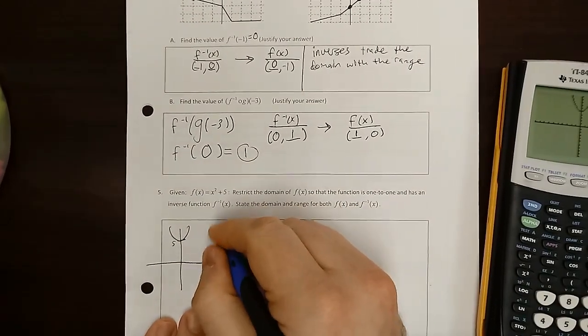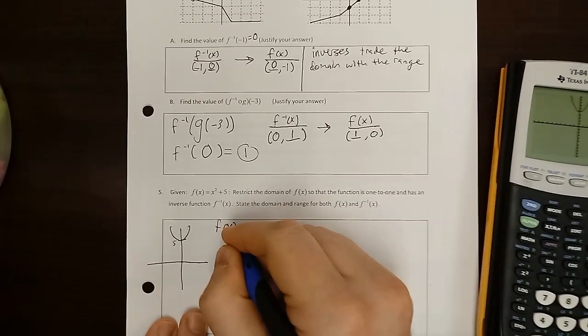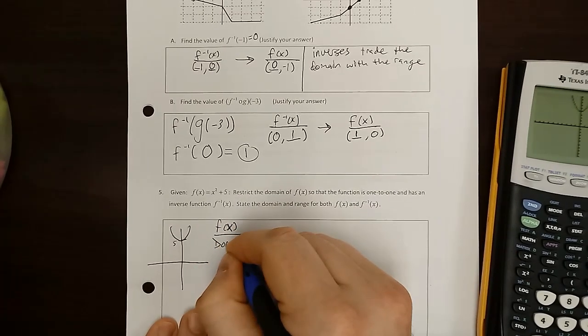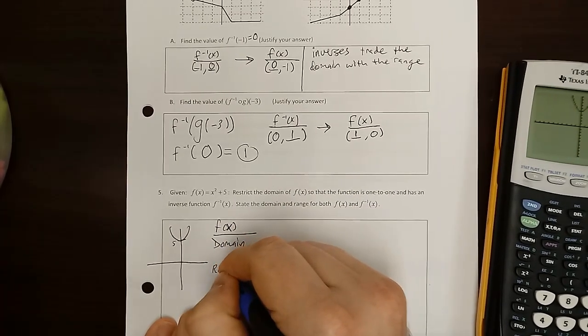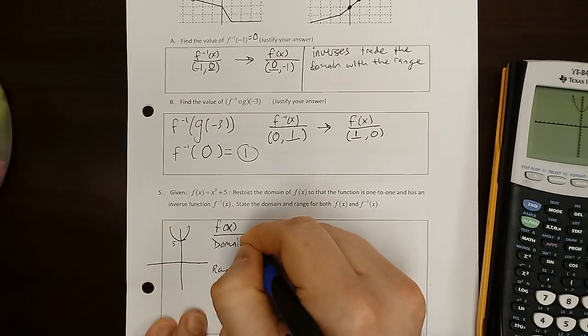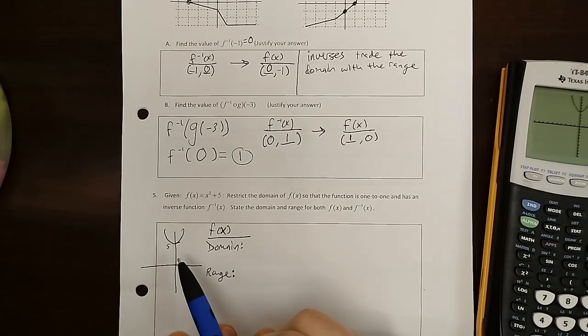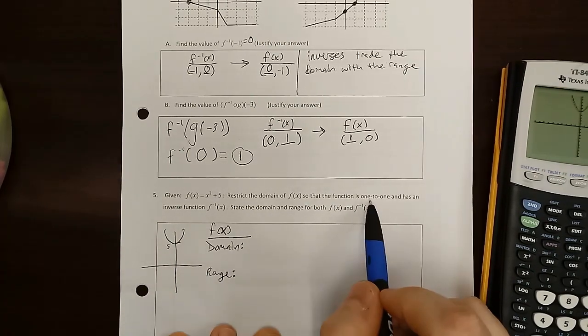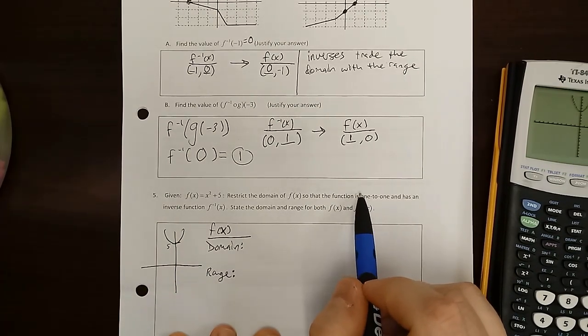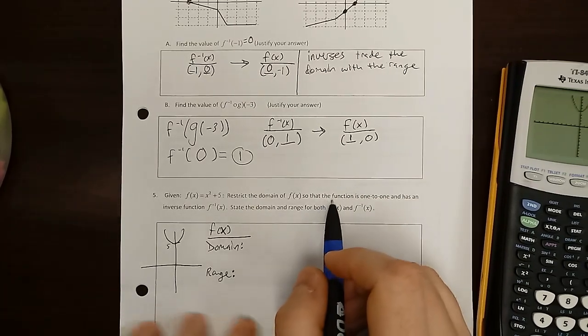So we're going to make our new f of x have a domain that is 1-to-1. Another way we say that is a domain that passes the horizontal line test.